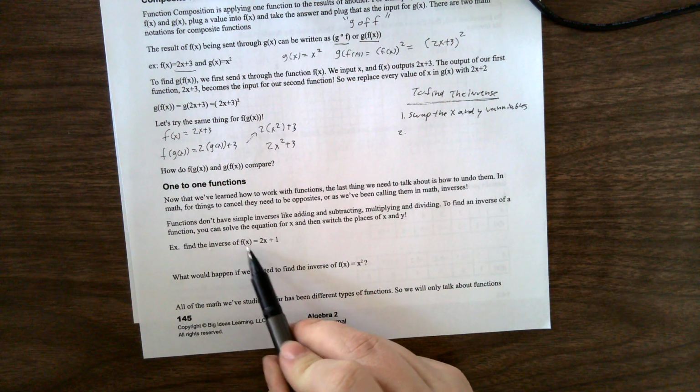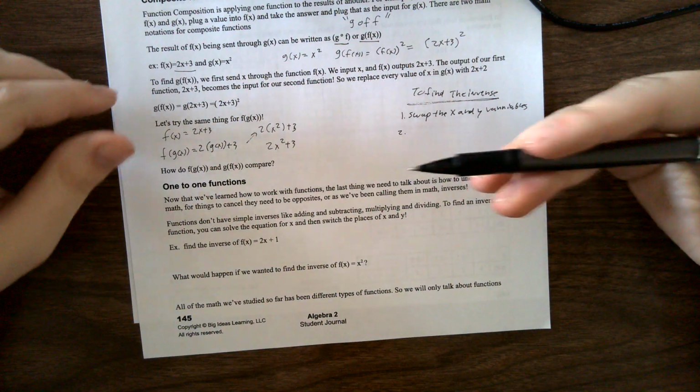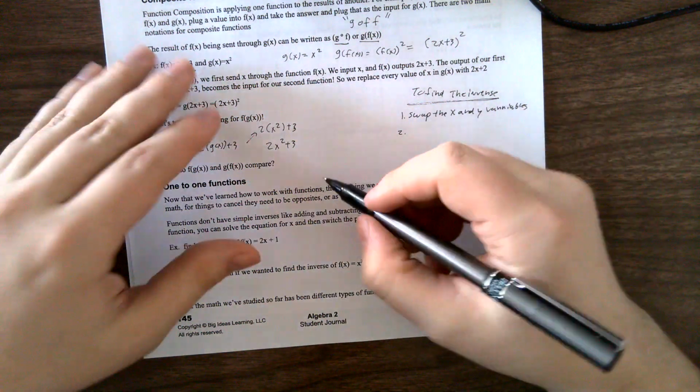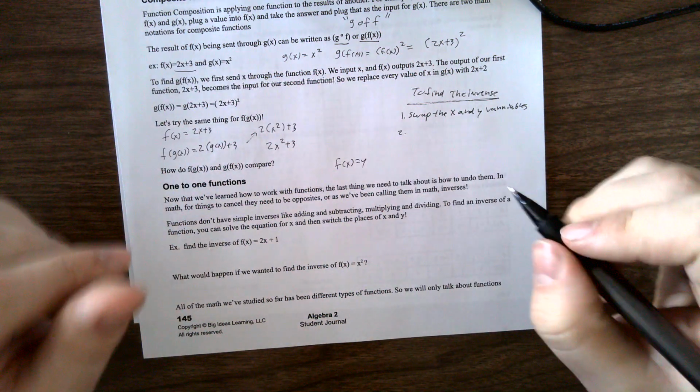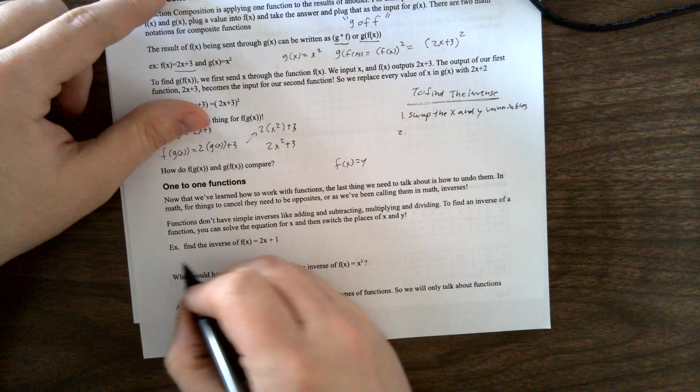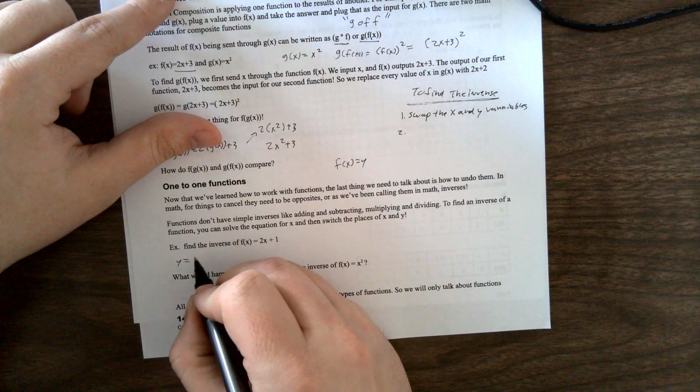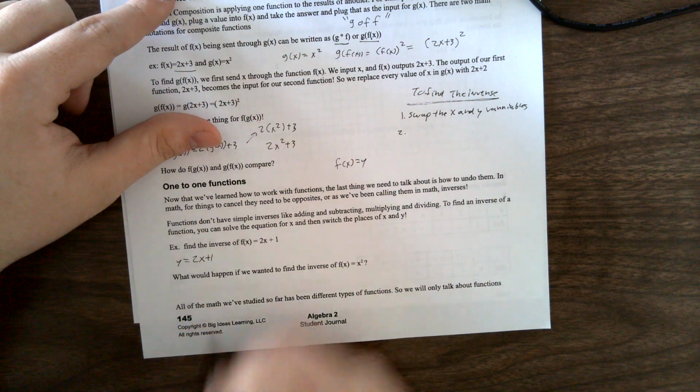You look at this problem, f of x is equal to 2x plus 1, and you don't see a y. You don't see that y written anywhere. This is where you need to remember that f of x means the same thing as y. f of x is equal to y. That's important for this. So looking at this, this is really the same thing as y is equal to 2x plus 1.